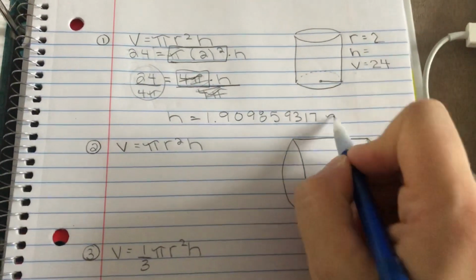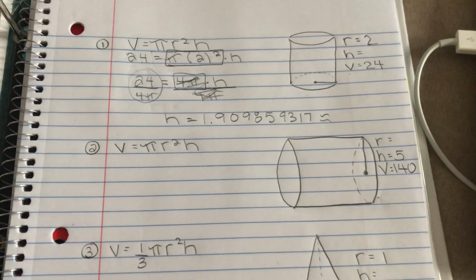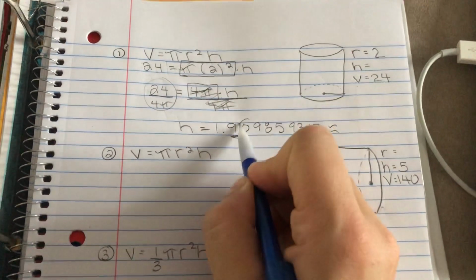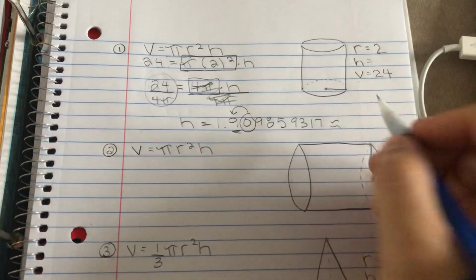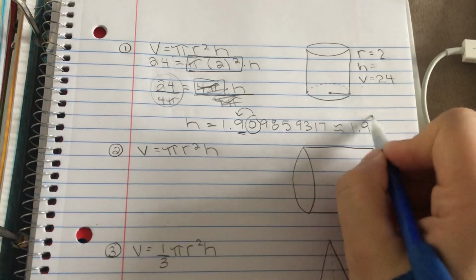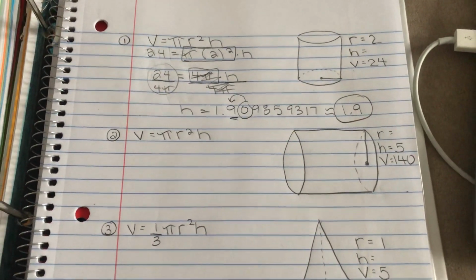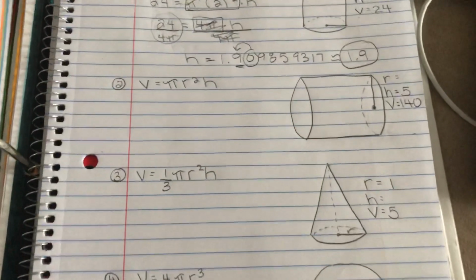Okay, and I'm going to round that. I'm going to go to the nearest tenth. So 1.9, here's the tenth. This is a 0, which means I'm not rounding that value up. So I have about 1.9 is my height.